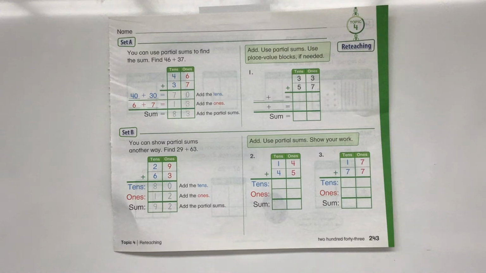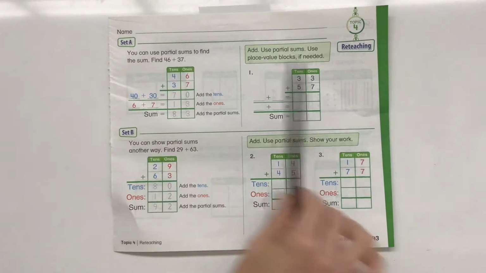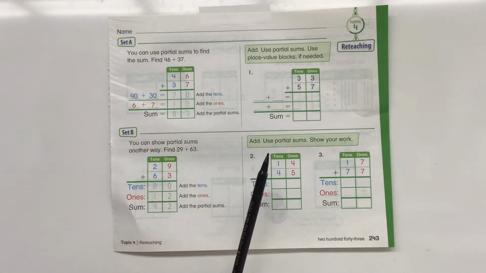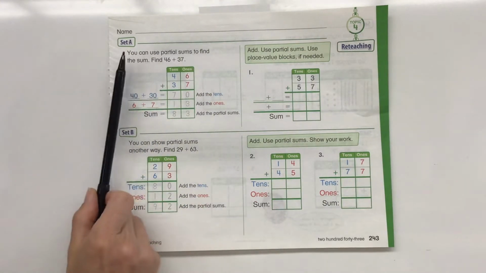All right, this is our second grade math topic for reteaching. So we know we're going to review all of these things, and our next thing that we'll be doing in class is our assessment. So this is our perfect review to get us ready. So let's take a look over here at set A.